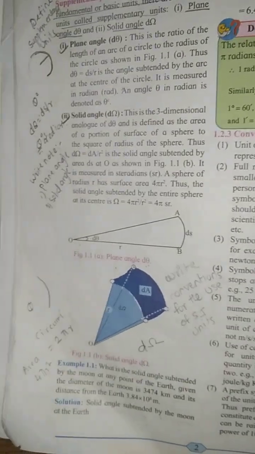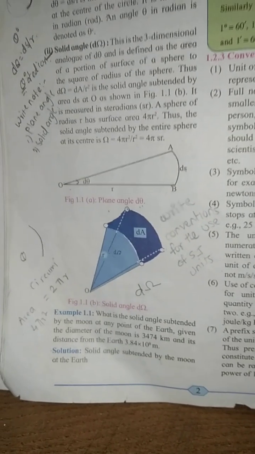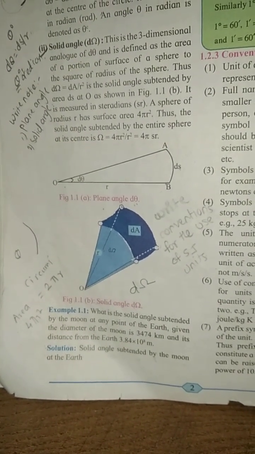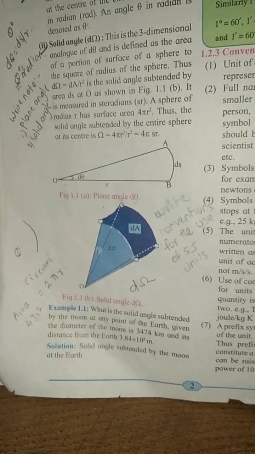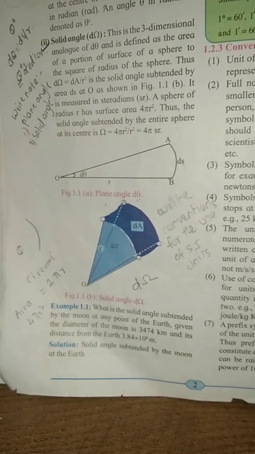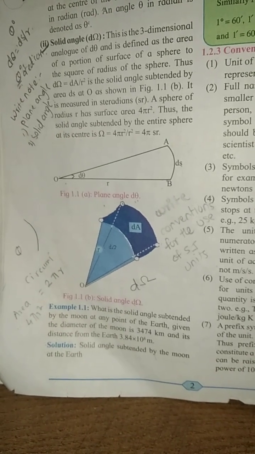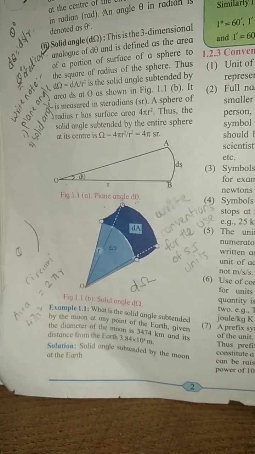Here are some examples. First example: what is the solid angle subtended by the Moon at a point on the Earth, given that the diameter of the Moon is 3474 kilometers and its distance from the Earth is 3.84 into 10 raised to 8 meters?